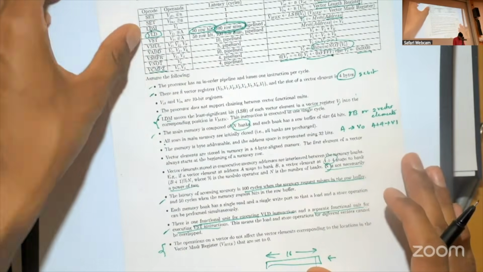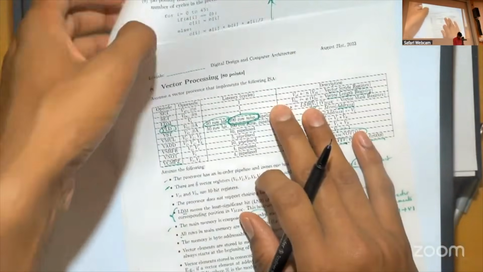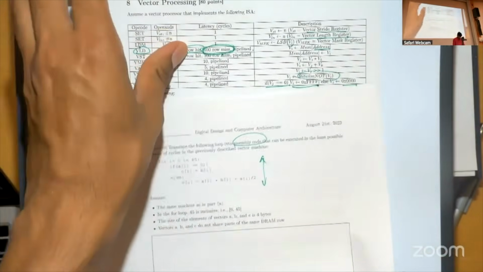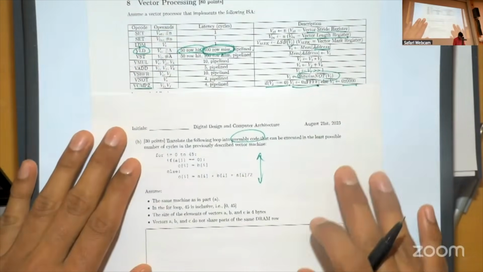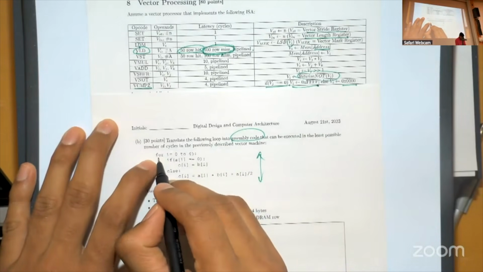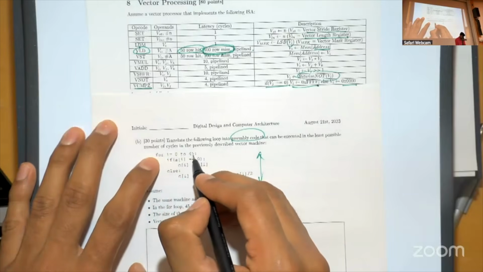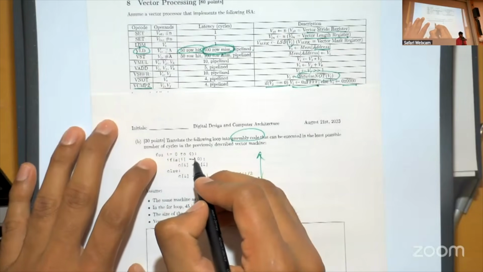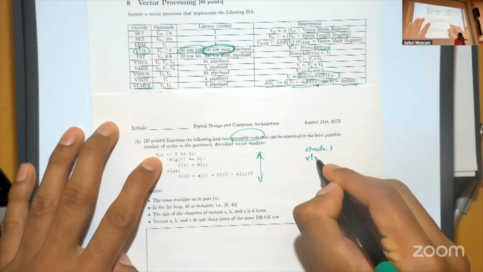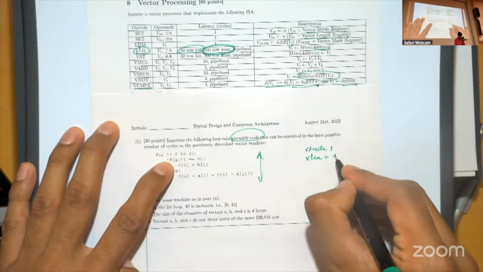All right. So this is what we have in the instruction set, and all of these instructions are going to be useful for us to write down the assembly code. So first, we notice that your for loop goes from 0 to 45, and it's doing so in steps of 1. So your stride is 1, and the vector length is going to be 45 minus 0 plus 1, 46.